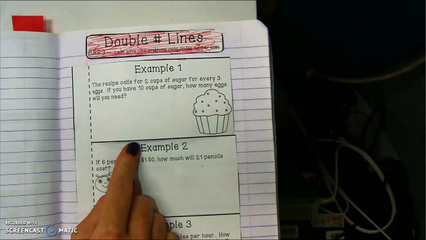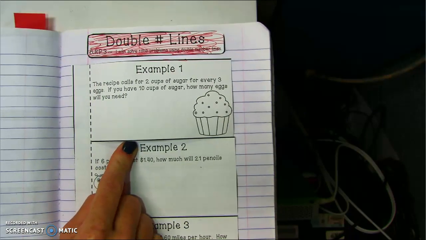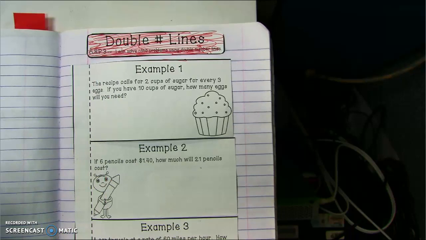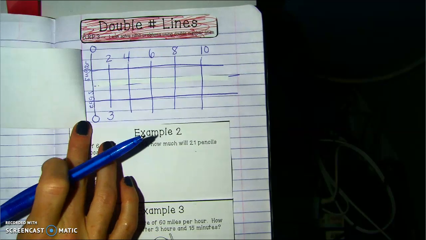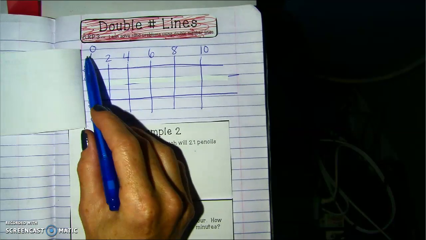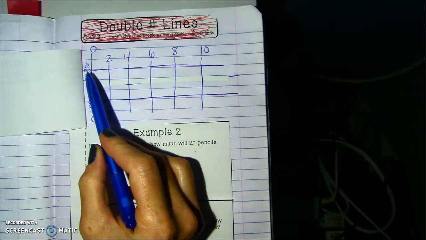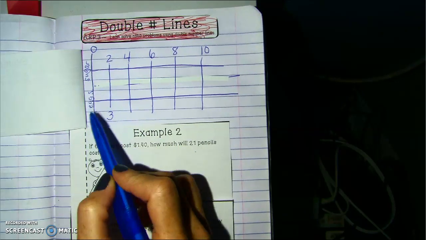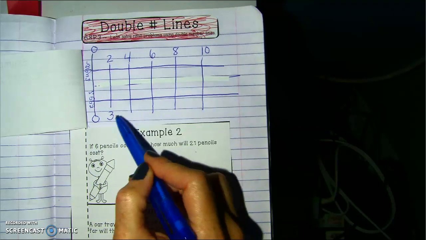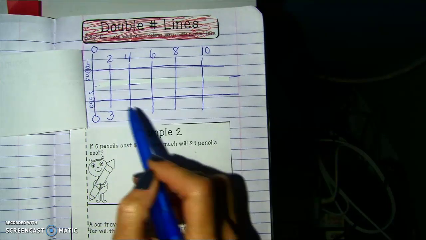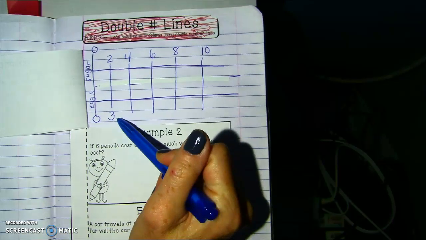Okay, example 1 says the recipe calls for 2 cups of sugar for every 3 eggs. If you have 10 cups of sugar, how many eggs will you need? Okay, so drawing out our double number line, you want to start off with one big line to the left. Then you're going to label what it is we're looking at. So I have sugar and eggs. I'm going to have a line up at the top for sugar and a line at the bottom for eggs. Now, our problem gave us 2 to 3. So that's how we started out.